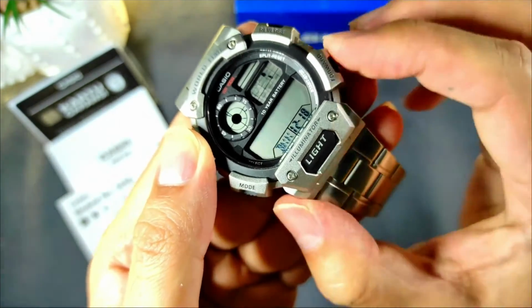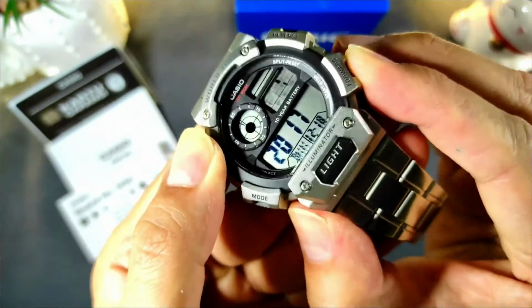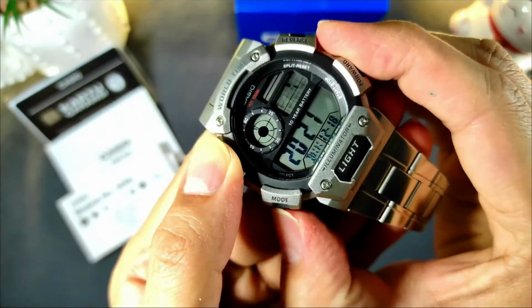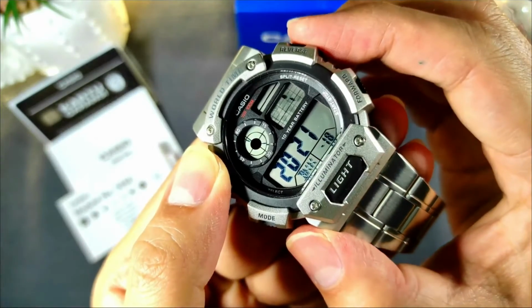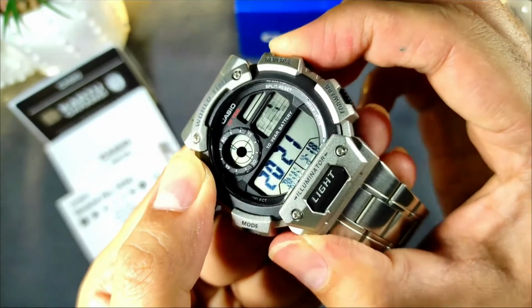Press the mode button and now use the two buttons on the right side to choose the year. Press the mode button and now you can use the two buttons on the right side to choose the month.